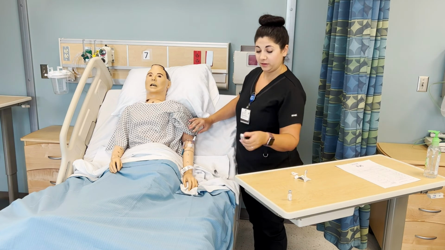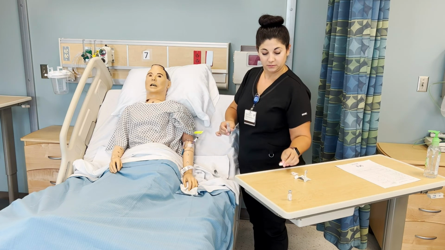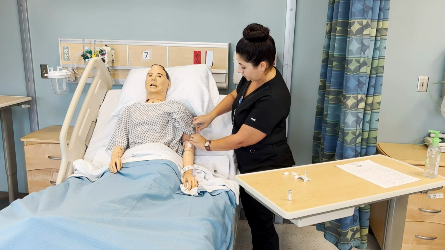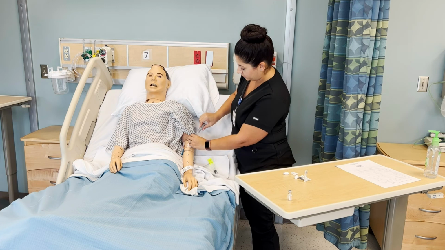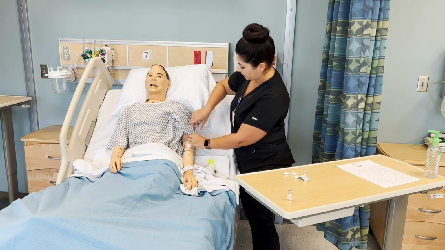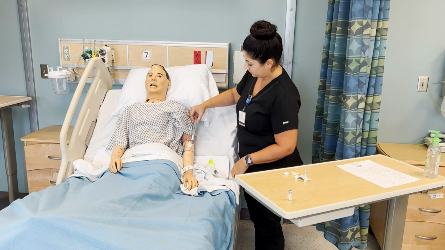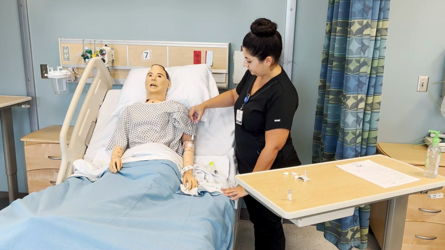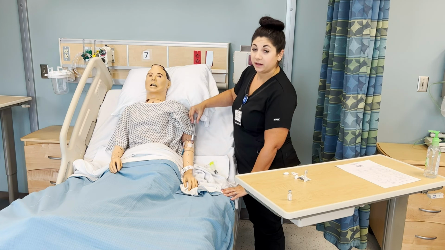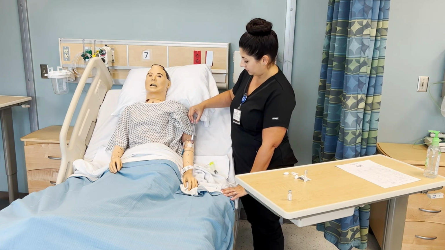Once that is all in, you will do a post flush with the first milliliter at the same rate that you gave your medications. And then at least 3 milliliters after that.